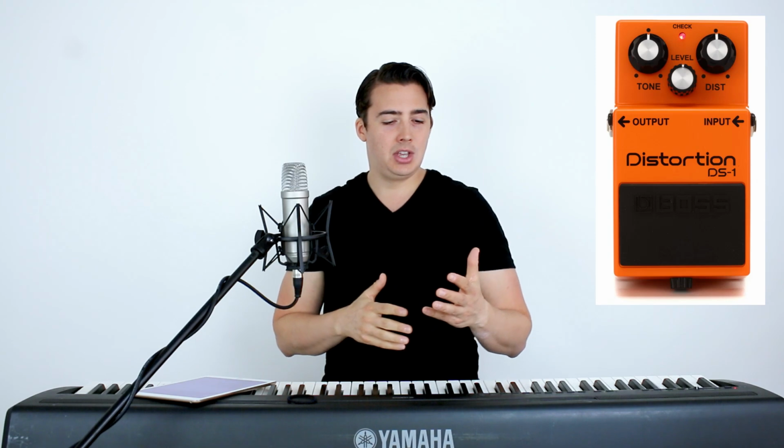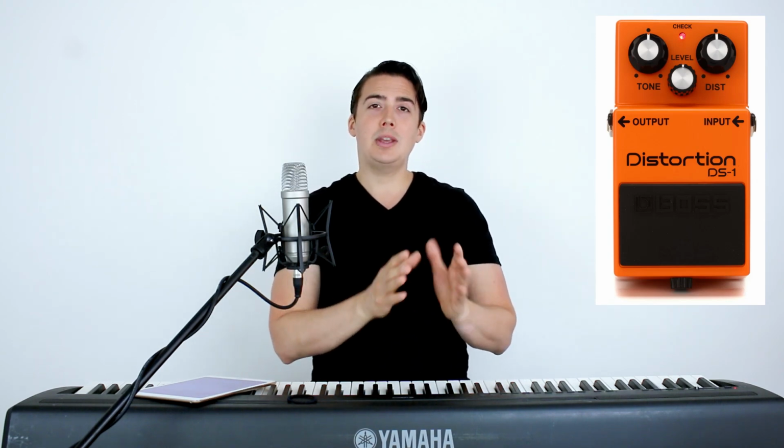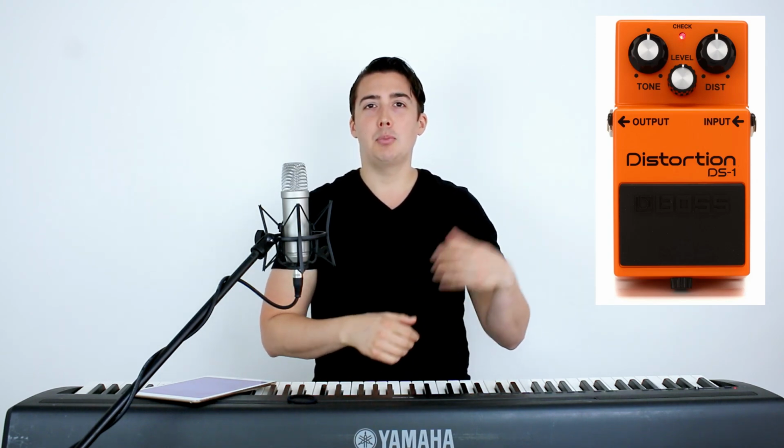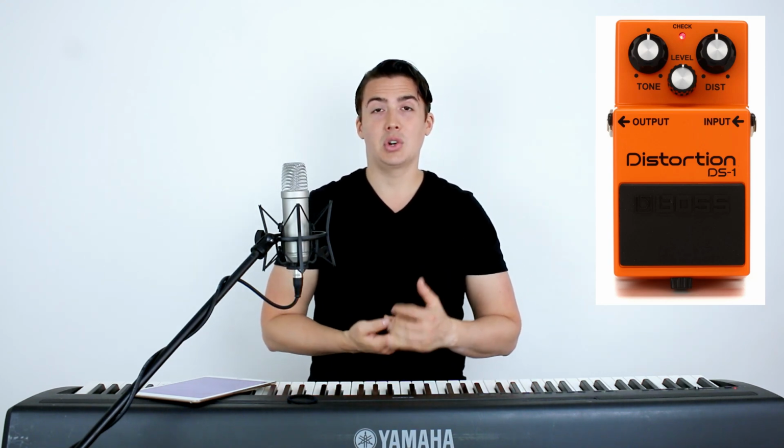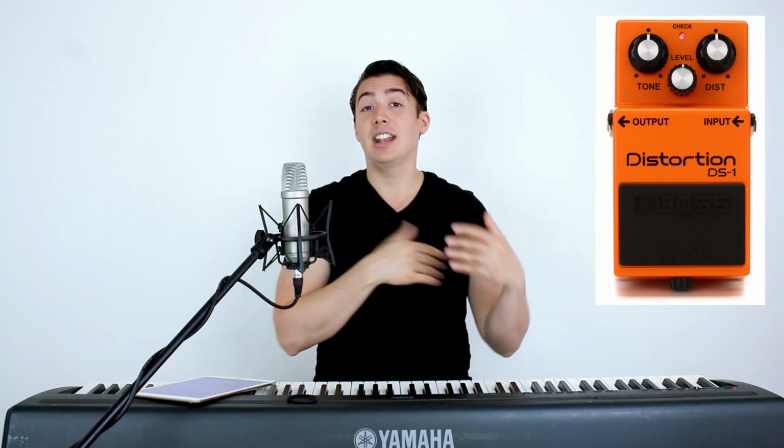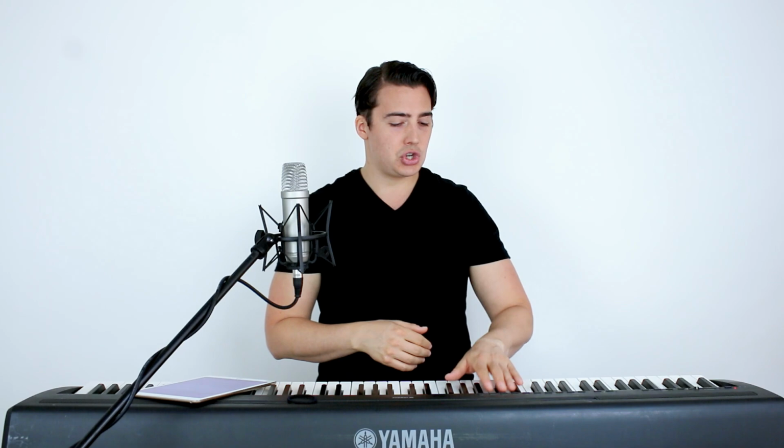Next, let's pretend that we have a distortion pedal that's built into our voice. A distortion pedal, in case you're not aware, is basically this little pedal that you plug into your guitar amp, and it adds distortion to the sound of your guitar. And just like most pedals, it's meant to be stepped on. When you step on it, it activates, and it adds some distortion into your tone.